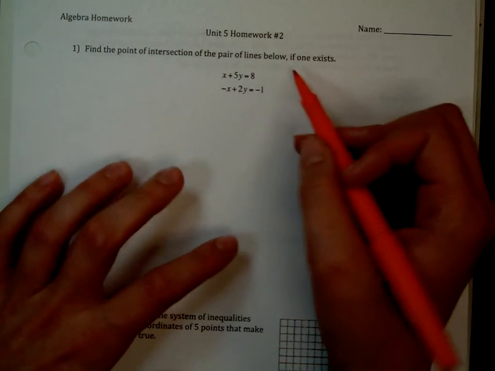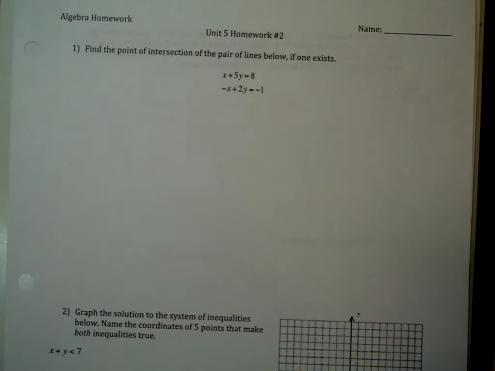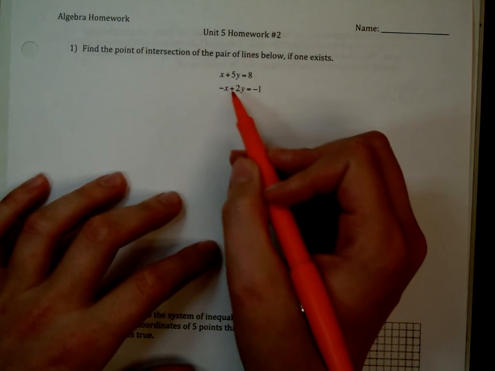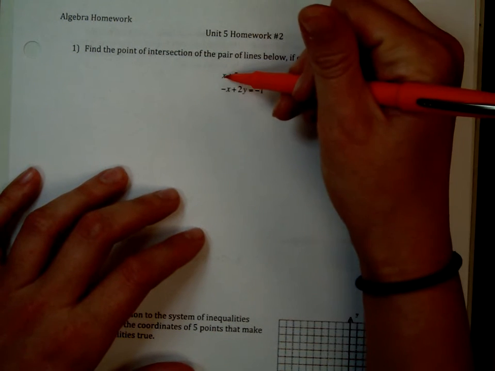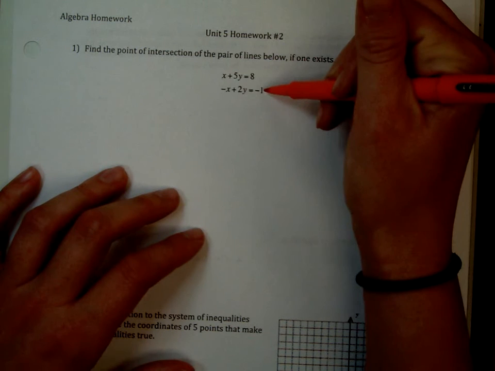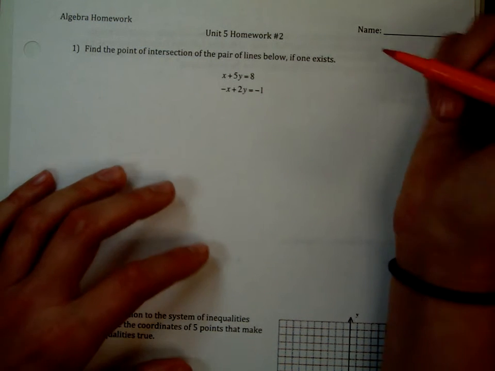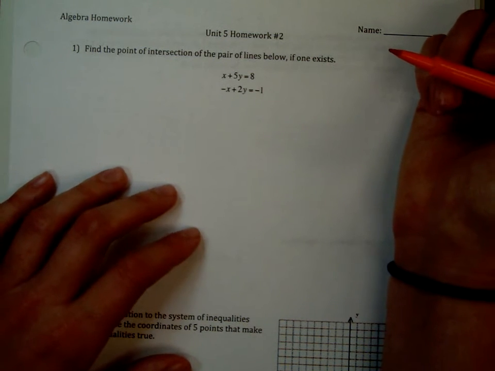All right, find the point of intersection of the pair of lines below if one exists. So we need to find the solution. We want to find where these two lines intersect. I notice right away that my variables are lined up. That tells me that I'm going to want to use the elimination method.